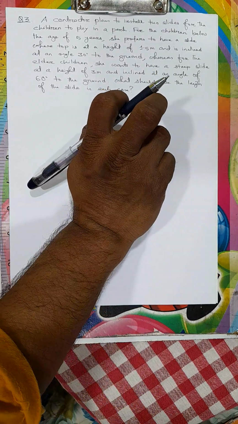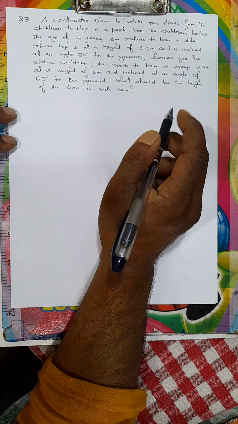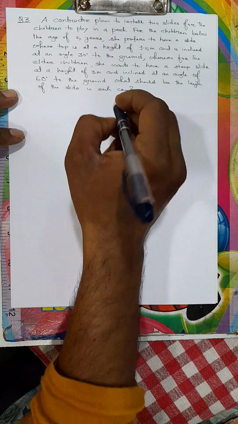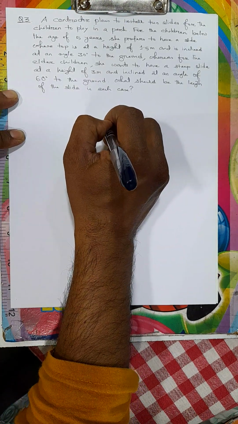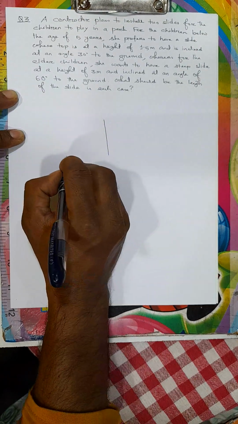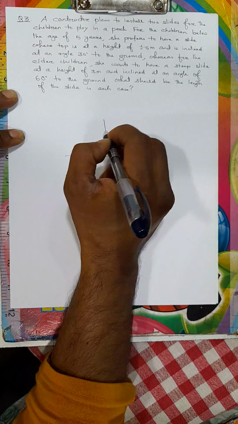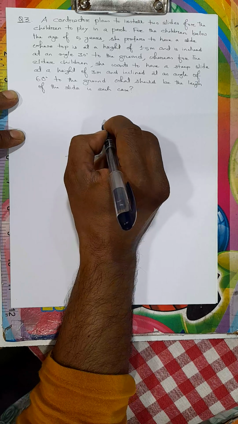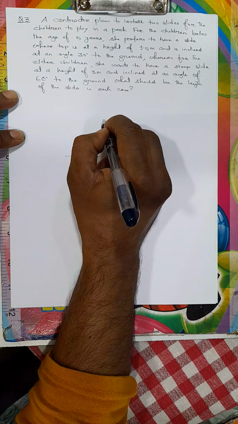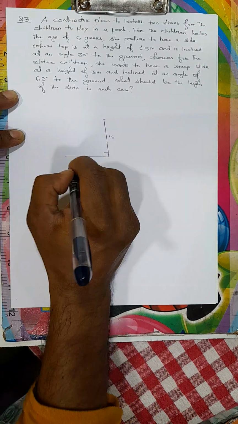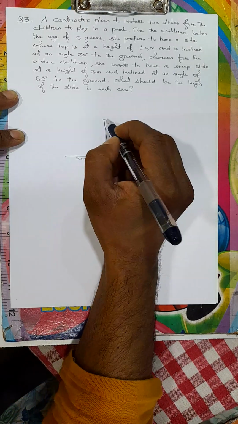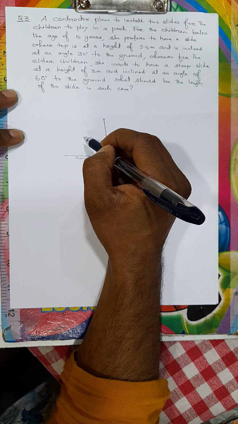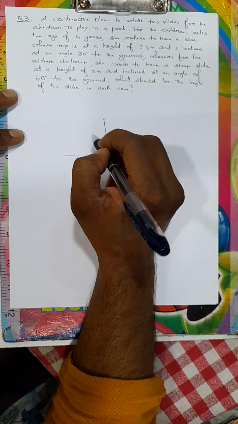So the contractor plans to install 2 slides for the children in a park. One is made at the height 1.5 meter from the ground. So this is the height of the slide from the ground. Imagine this is the ground level, and this height is 1.5 meter.